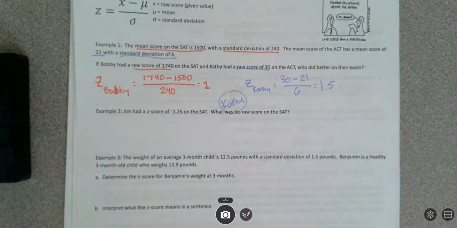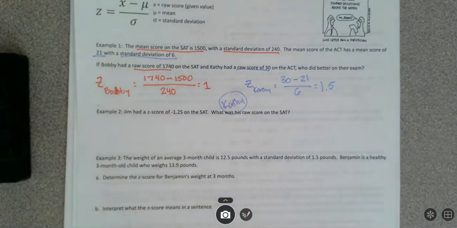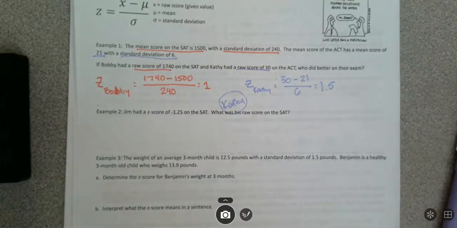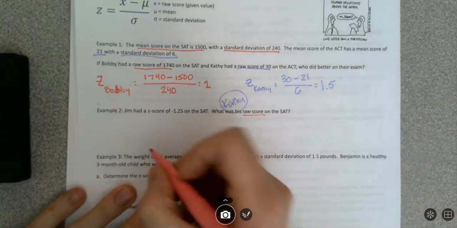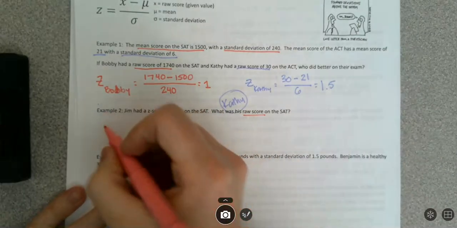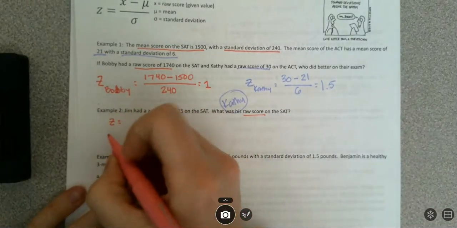Now we have a different type of question. Jim has a z-score of negative 1.25 on the SAT, so he did lower than the mean. What was his raw score? We're going to use the same equation, but solve for the raw score. If this scares you, it's helpful to write out what each variable is.